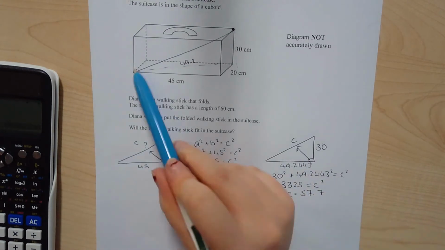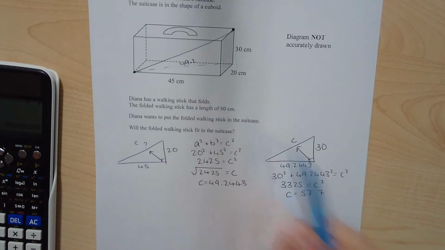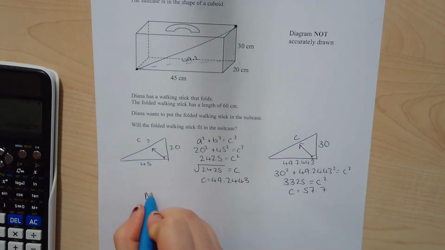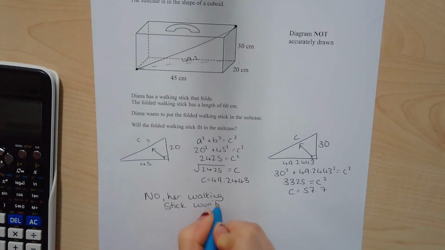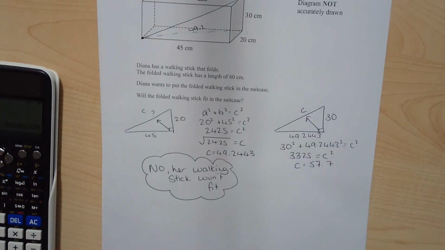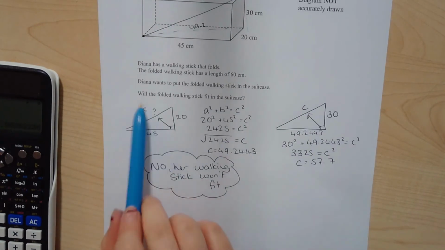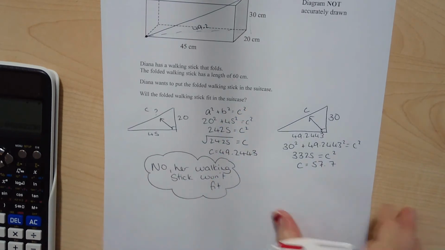57.7. Now, if this distance is only 57.7 and Diana's got a walking stick of 60 centimetres, then no, her walking stick won't fit. And you do need to say something like this at the end to clarify that you finally answered the question, will the folded walking stick fit in the suitcase? No, it absolutely won't.